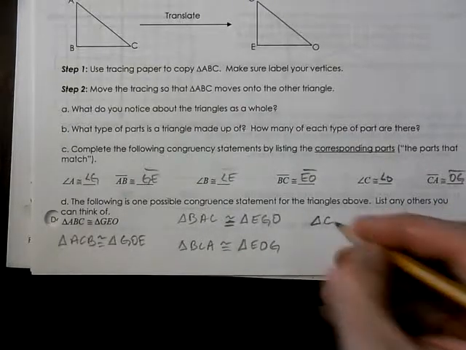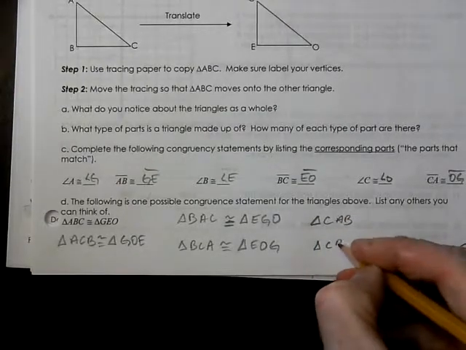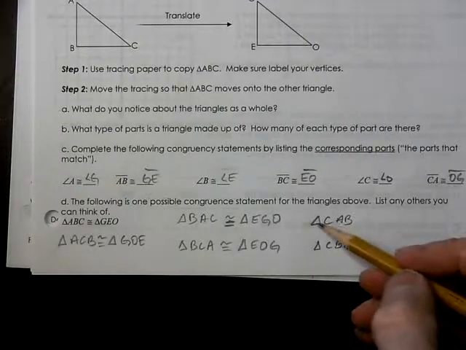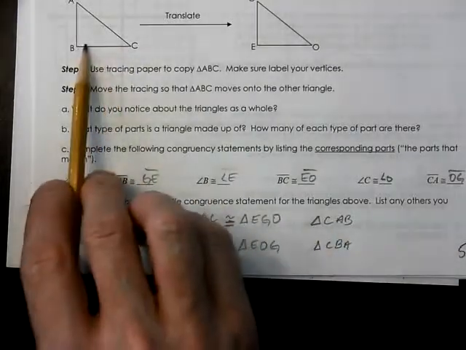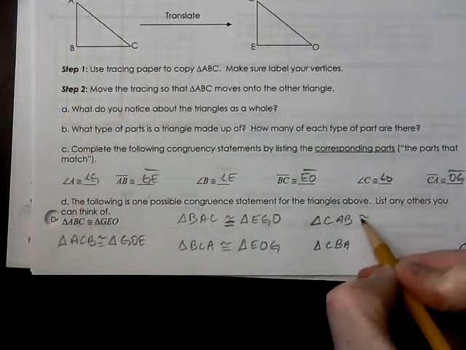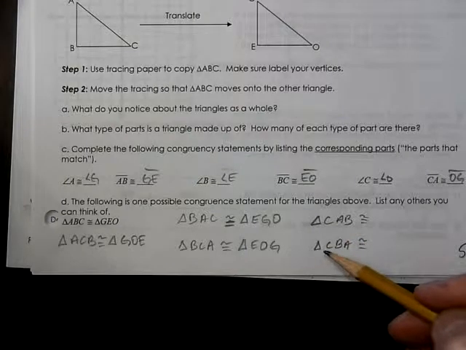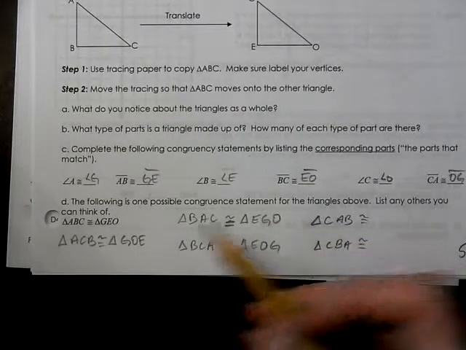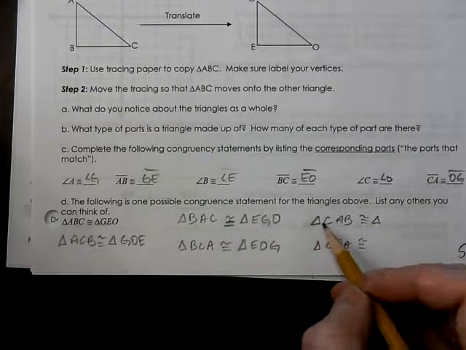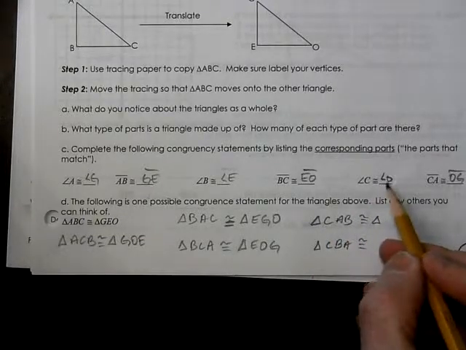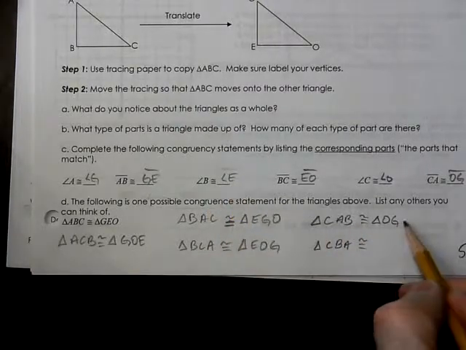And then finally we could start with the letter C, naming our last set of triangles. These are all the same triangle. Triangle CAB is the same thing as triangle CBA. It's still this first triangle that we've drawn over here. But there's different ways. If we change the order in which we write the name of the first triangle, the second triangle of our congruence statement has to be written in the corresponding order. So what letters go with angle C? O goes with angle C. G goes with angle A. And E goes with angle B.